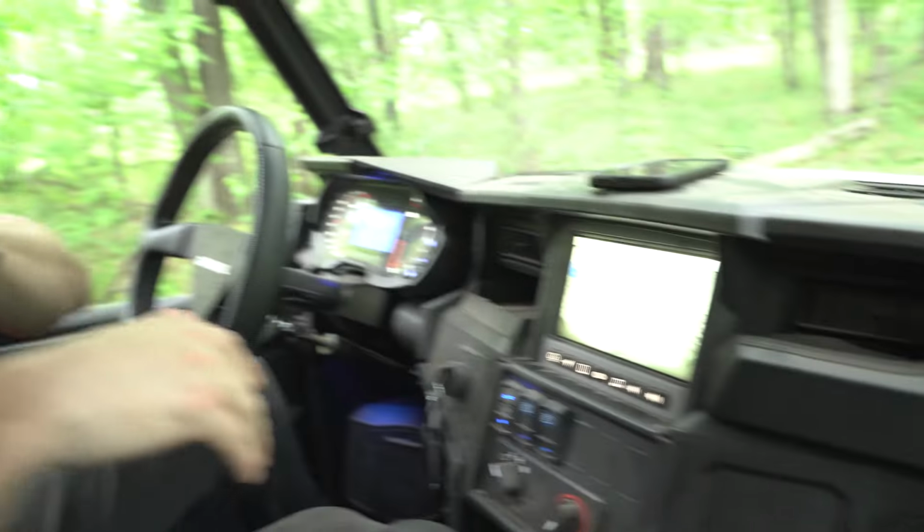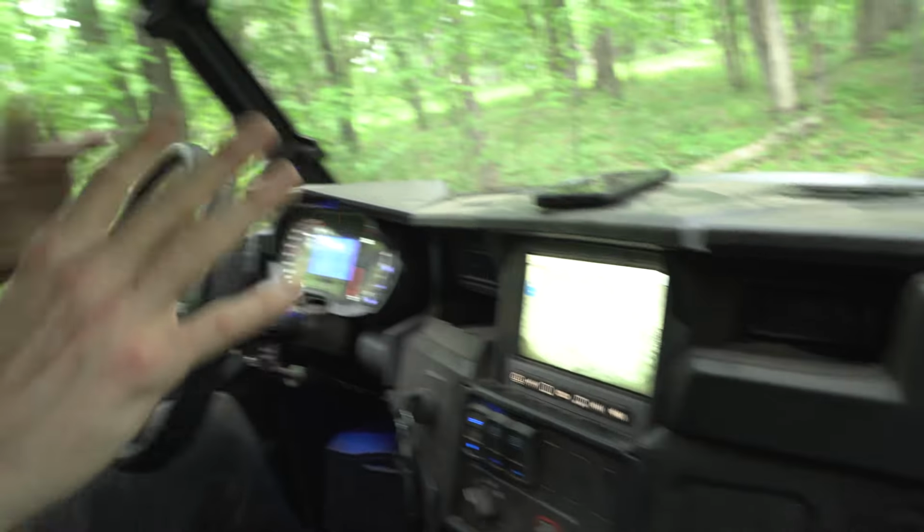Or if you had a trailer, right? If you were pulling a trailer behind you, you could literally see if the load is wobbly. You can watch the load in the trailer, whatever it might be.